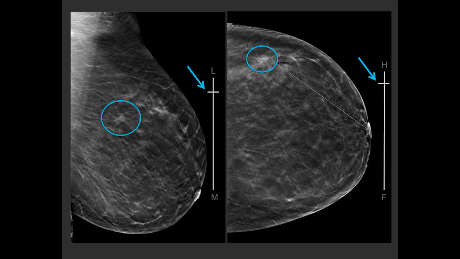And you can see on the left side of the screen, this is a slice from the MLO view. And there's a bar on the right side of the image with an L on top and an M at the bottom. And this refers to lateral and medial aspect of the breast. The horizontal bar that's closer to the L indicates that this slice is much closer to the lateral aspect of the breast.